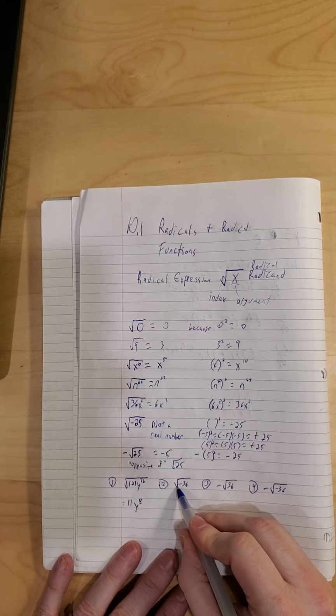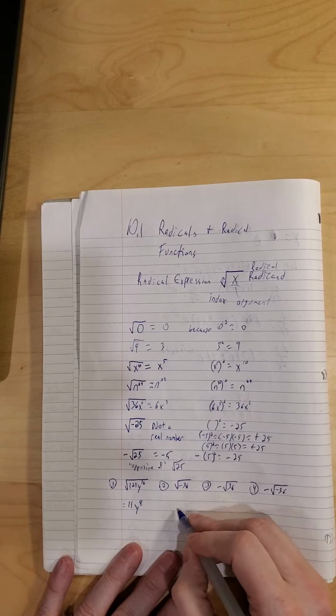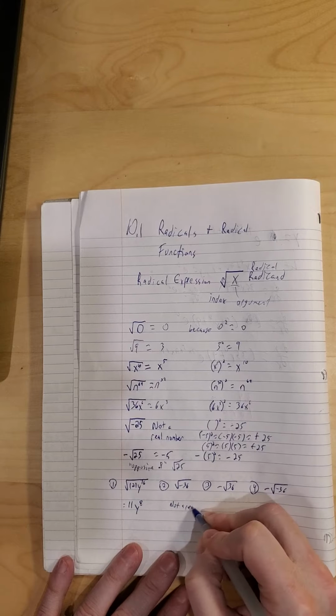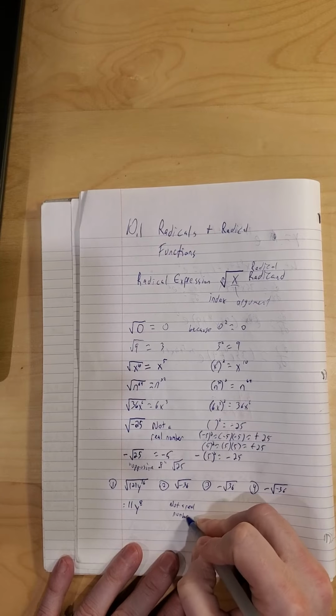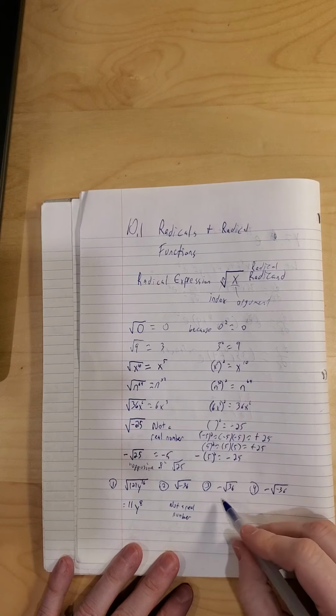Second one, I'm looking to multiply 2 copies of a number to get negative 36. Right now, all we'll say is not a real number. Again, later in the chapter, we'll be able to say something more than that.